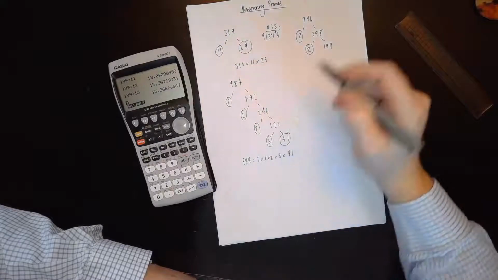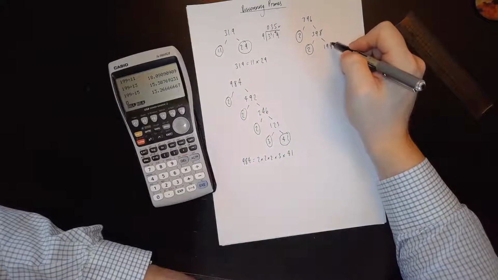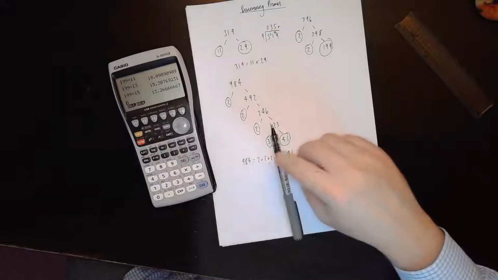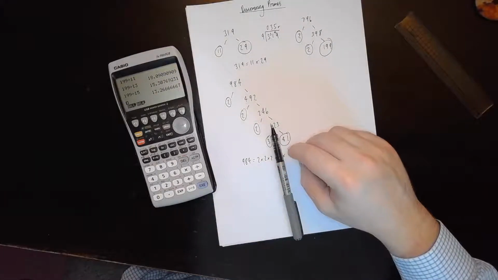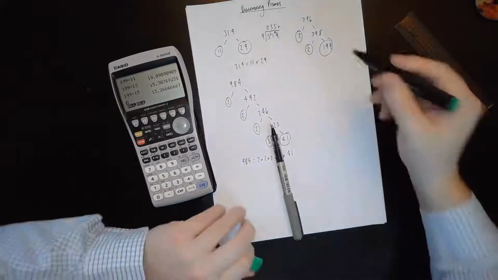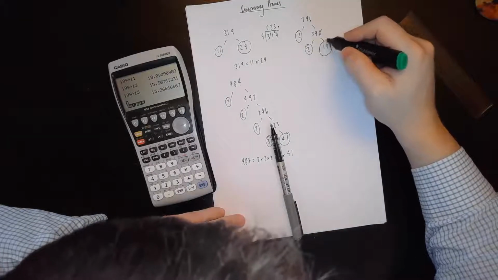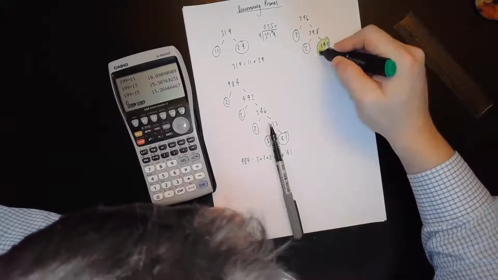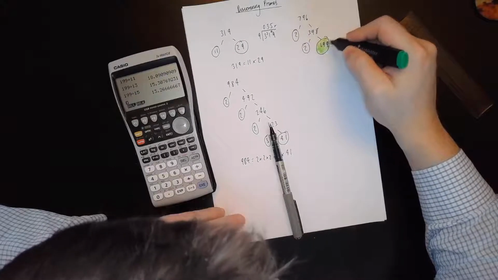So we've ruled out all the potential factors. So 199 is prime. Let's highlight 199 and put a nice colour around it because it's a new prime number that we've discovered. So that's cool.